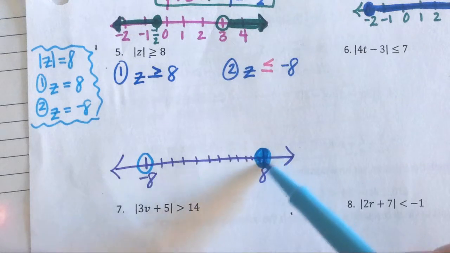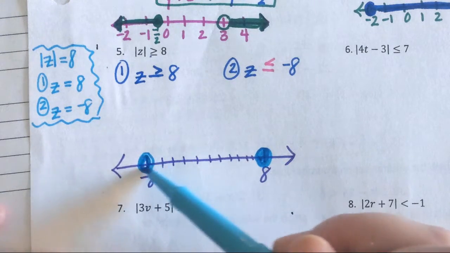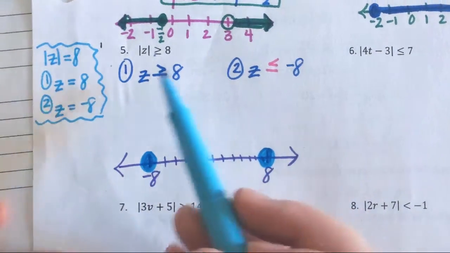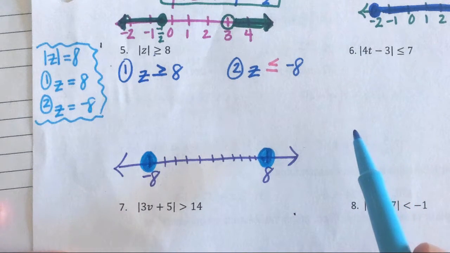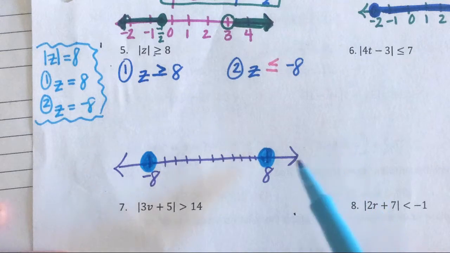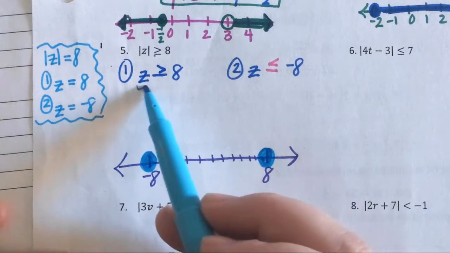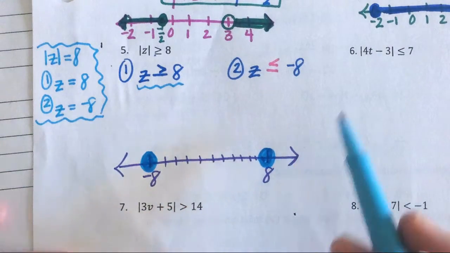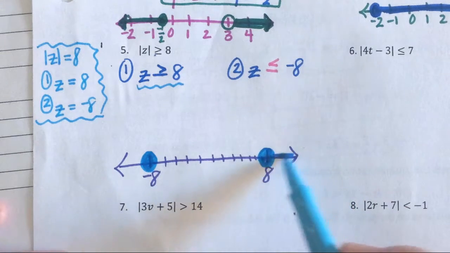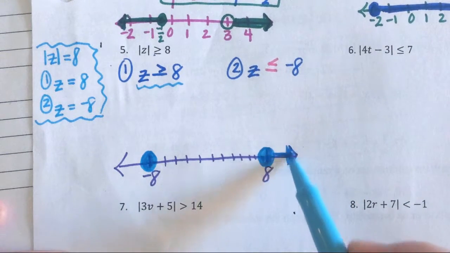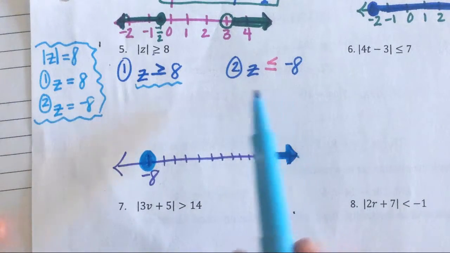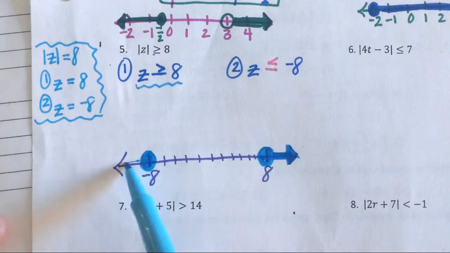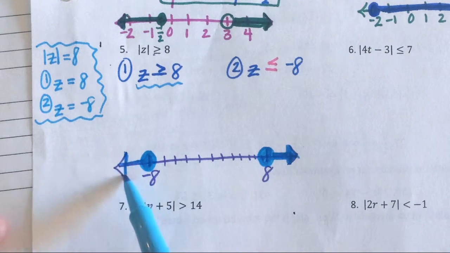With z greater than or equal to 8, which way do I shade? To the right. And then with z less than or equal to -8, less than means you shade to the left.